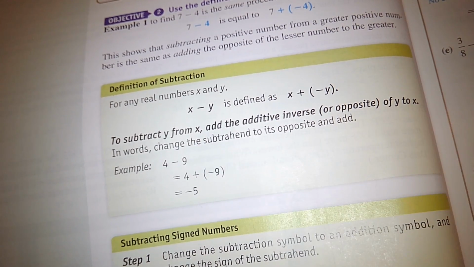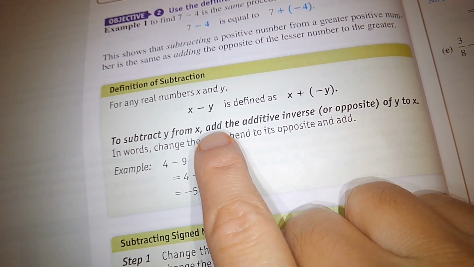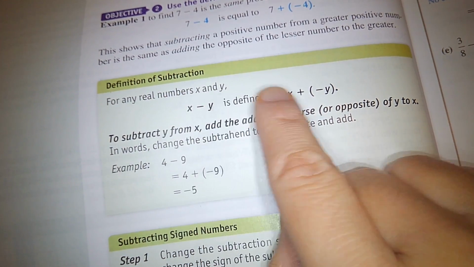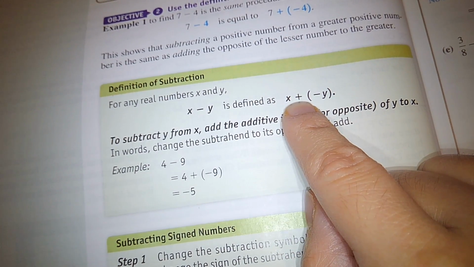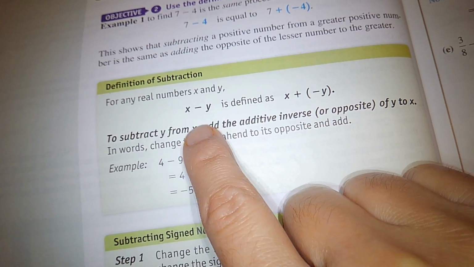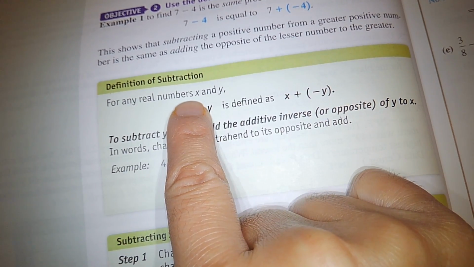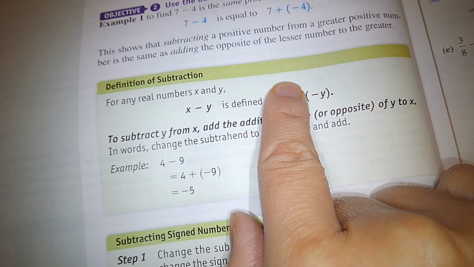So x minus y is the subtraction. How to do the subtraction? Our key idea is to change the subtraction into an addition. When we change from subtraction to addition, we're also changing y to negative y.